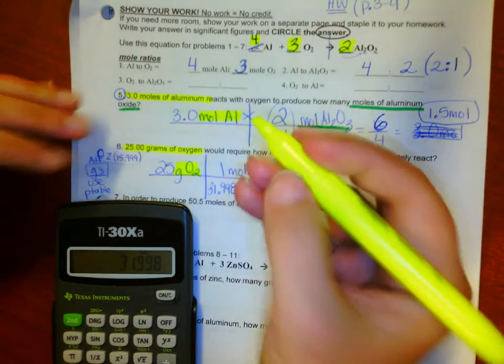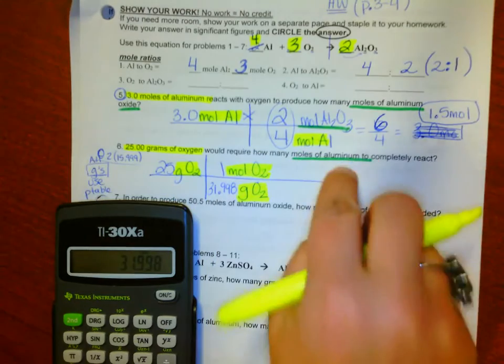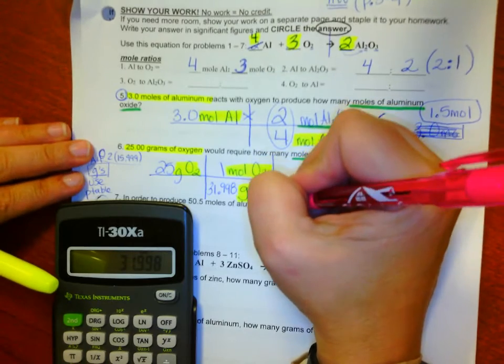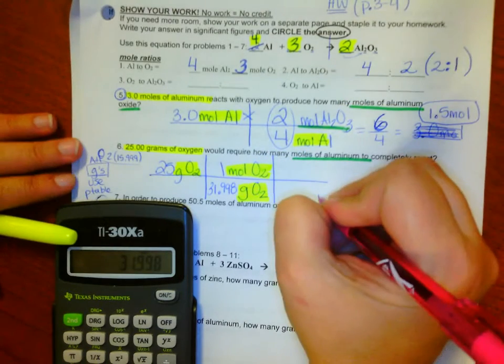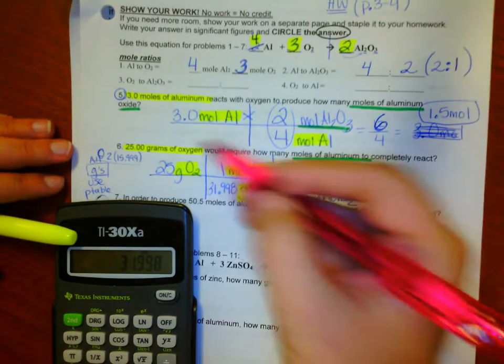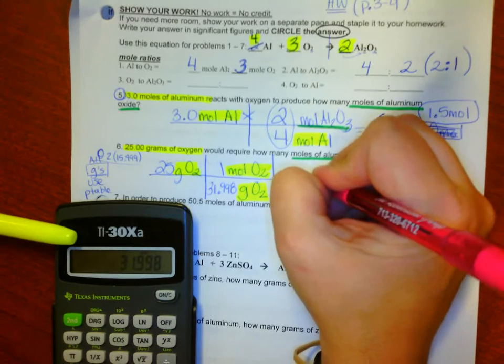So if you notice, we're still in given units. We haven't been able to jump over to aluminum because we haven't hit a mole ratio step. Now that we're in moles, we can compare oxygen to aluminum, but you have to be in moles in order to do that.